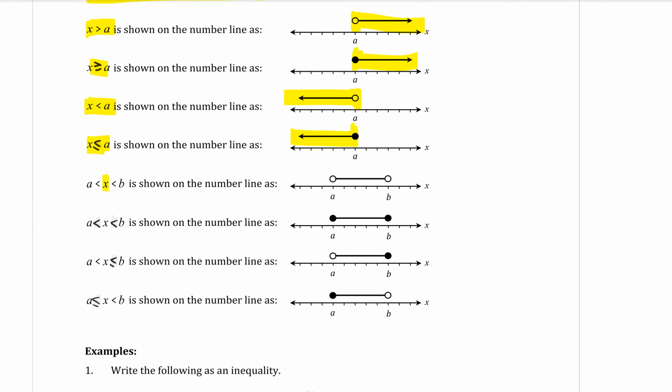All right, I'll do one with an equal to sign. So if I have X is greater than A, so that one doesn't have an equal to sign, that one would have an open circle. But this one has the equal to sign, so I have a closed in circle at the B, and it's the values in between, so I just draw the line in between them.